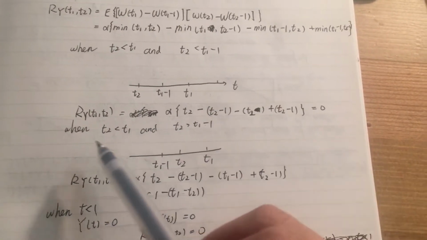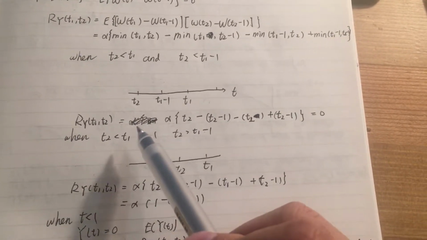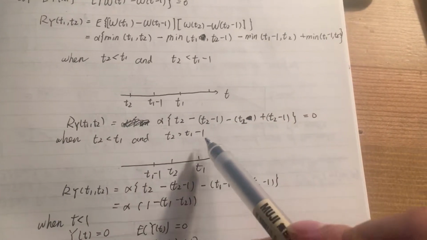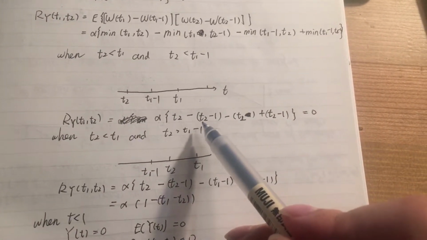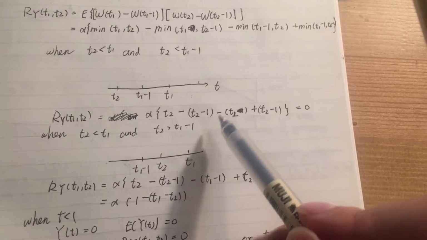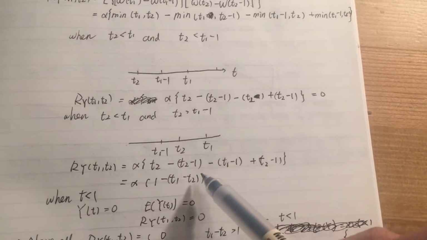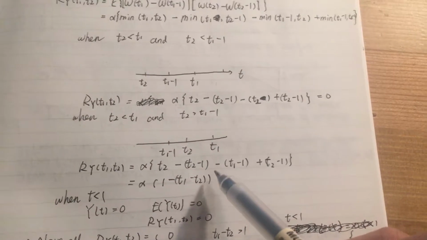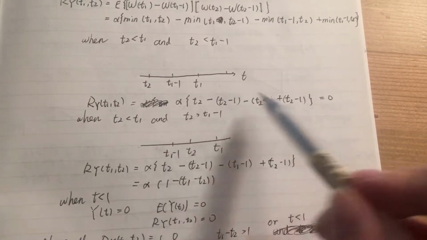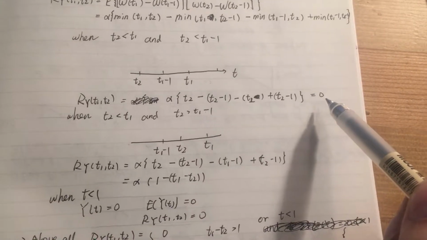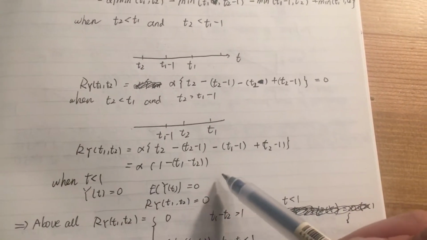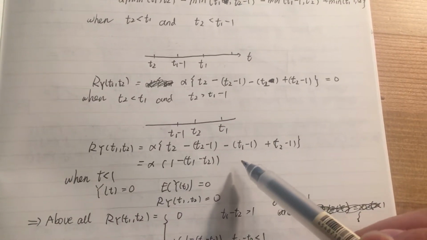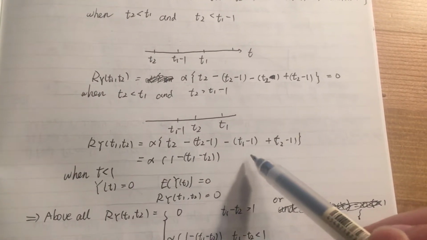In the first situation, the middle two terms can be determined to be minus t2 minus 1 and minus t2, but differently, in the second situation the term can be determined to be t2 minus 1 minus t1 minus 1. For the first situation, we get R_Y equal to 0, and in the second situation, R_Y(t1, t2) is equal to alpha times 1 minus the sum of t1 minus t2.